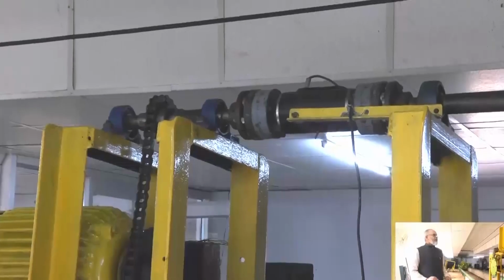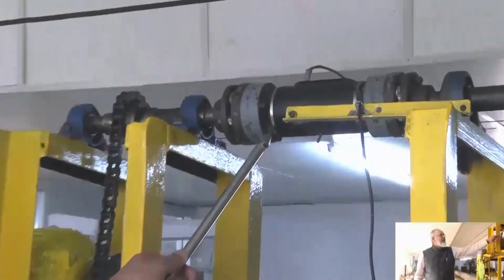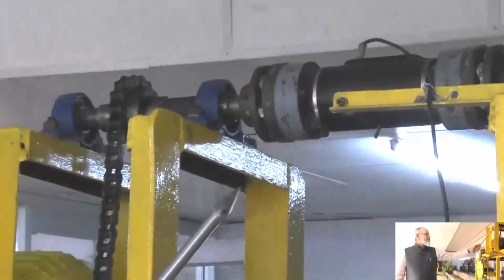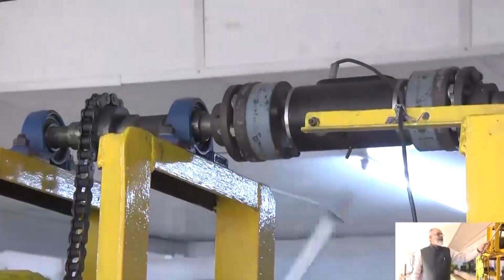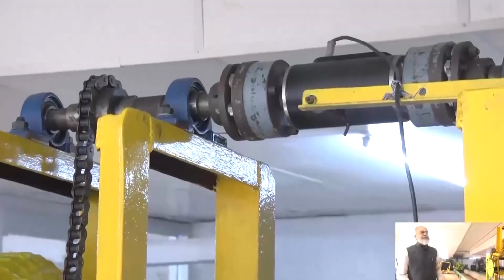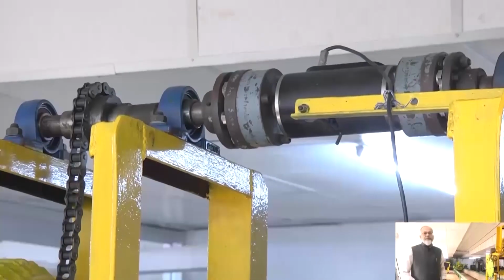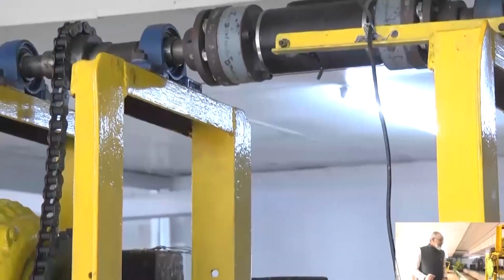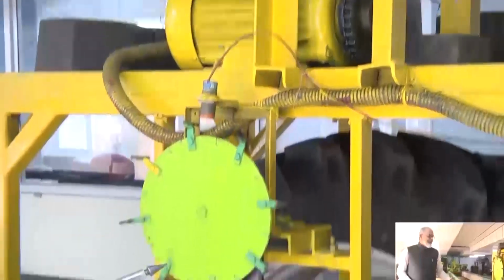So, for measuring torque, we have installed a torque meter here, and that will give you how much torque is coming from this electric motor. Then, knowing the transmission efficiency, we can find out how much torque is supplied to the wheel. And next is the theoretical speed.